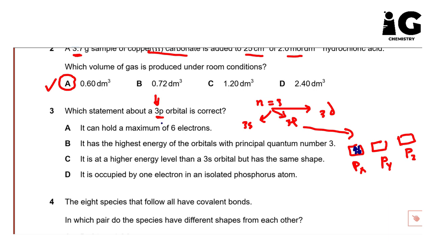So let's come back. Which statement about a 3p orbital? We talk about an orbital of 3p, so it could be this one, or this one, or this one, any one of them. It can hold a maximum of 6 electrons. I think it's not 6 electrons. We said the maximum is 2 for every orbital. It can hold a maximum of 2 electrons, not 6. So this choice is wrong.